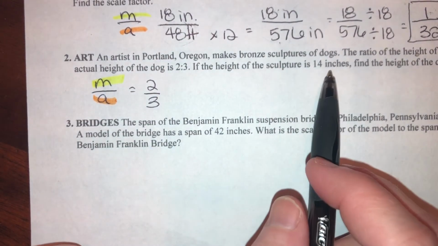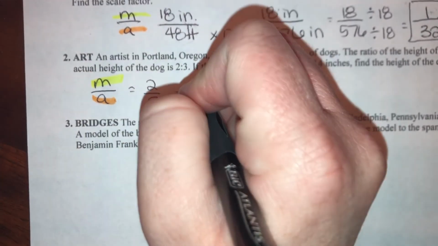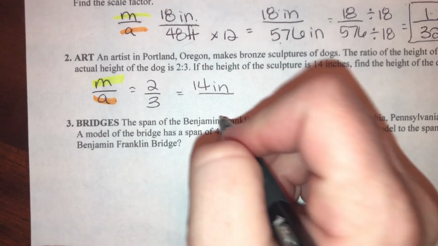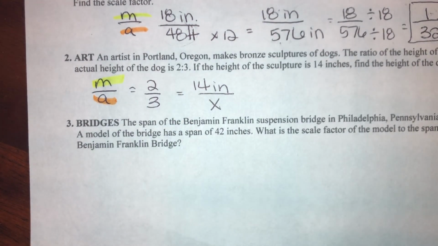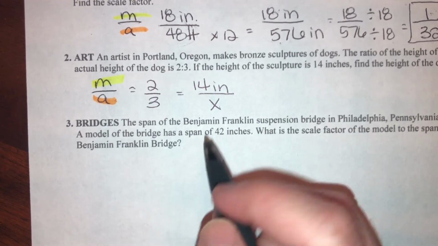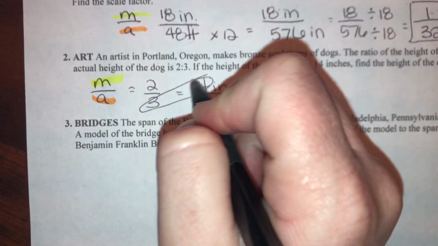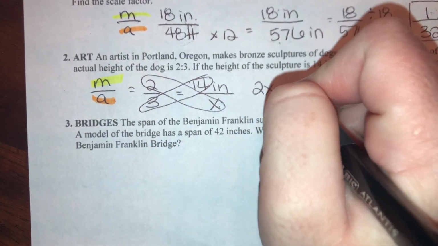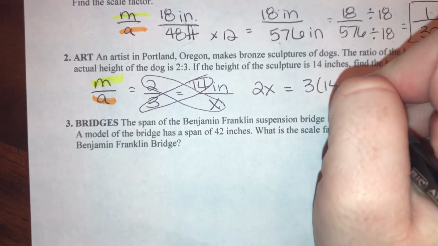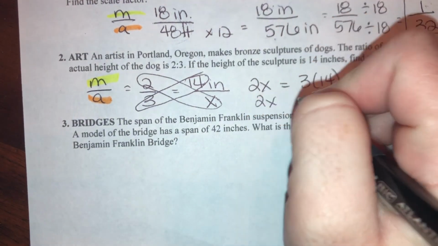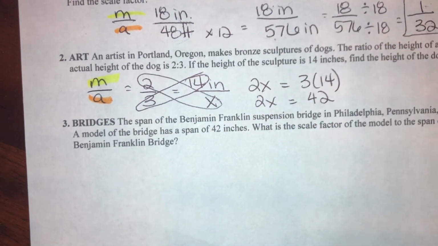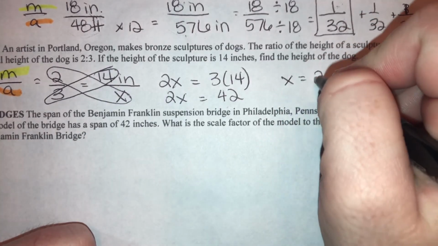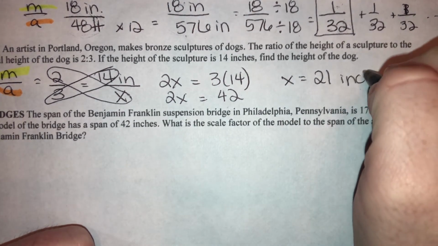If the height of the sculpture is 14 inches, then find the height of the actual dog. So X. And we're finding it in terms of inches, right? So we're gonna cross multiply this guy, and we're gonna cross multiply this guy. So I get 2 times X is equal to 3 times 14. 2X is equal to 42. Divide both sides by 2, and X equals 21, and it was in inches.